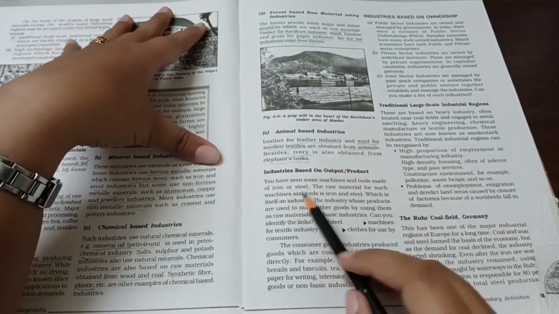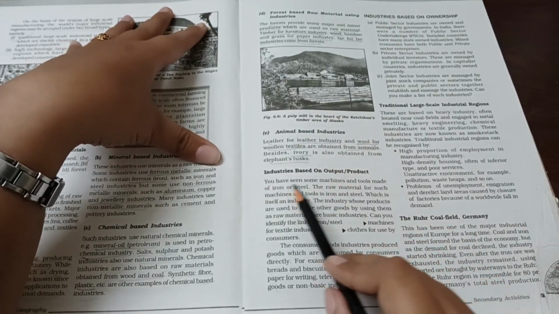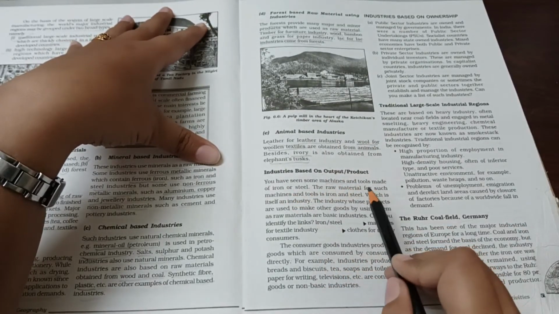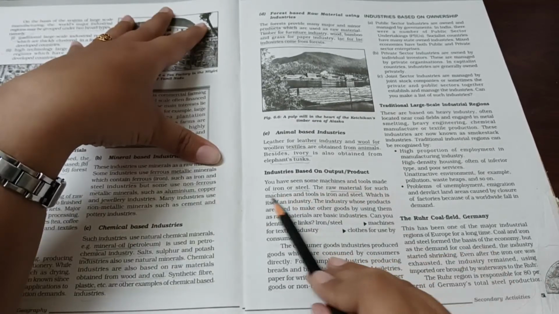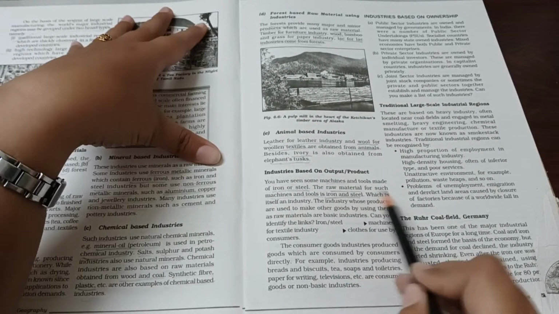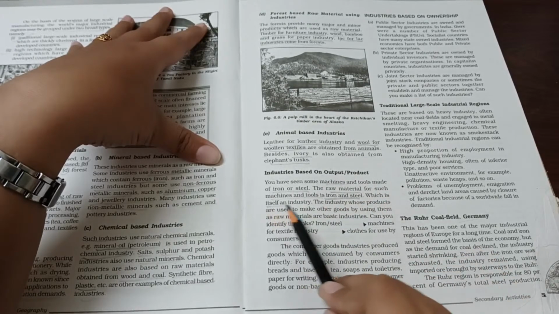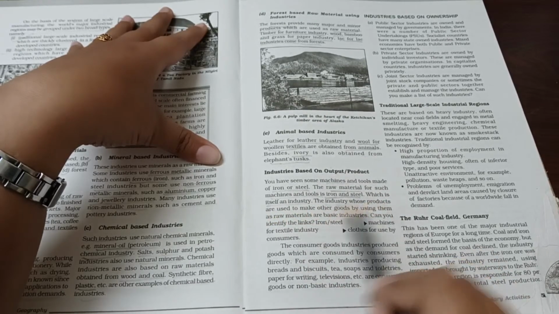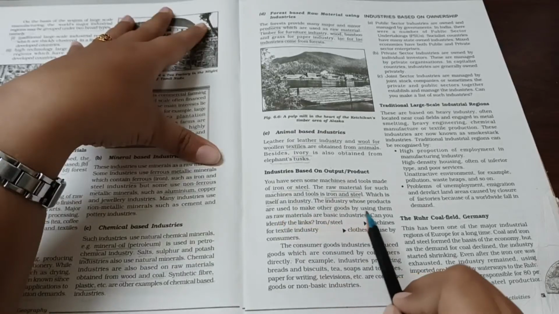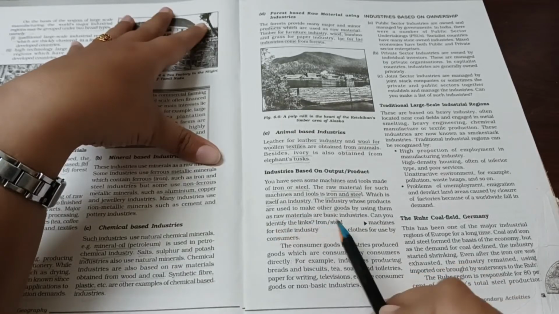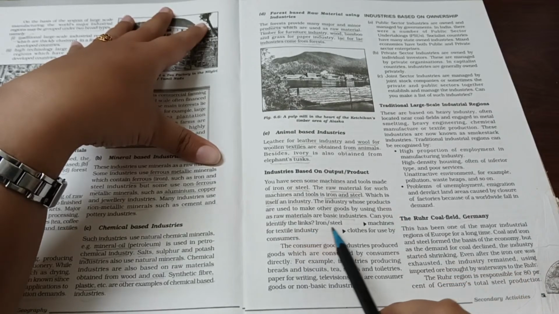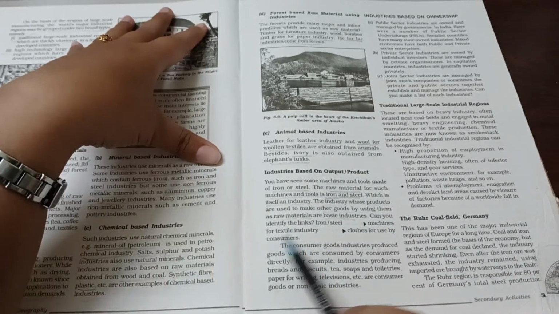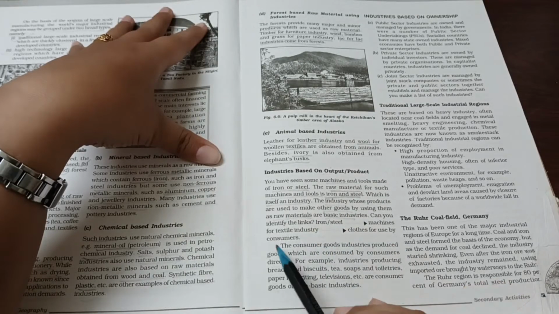Industries based on output or product. You have seen some machines and tools made of iron or steel. The raw material for such machines and tools is iron and steel, which is itself an industry. The industry whose products are used to make other goods by using them as raw materials are basic industries. Can you identify the links from iron or steel machine to textile industry to clothes for use by consumer?